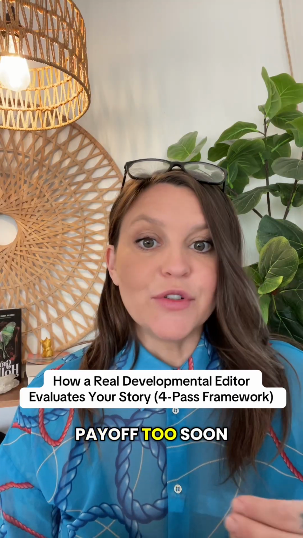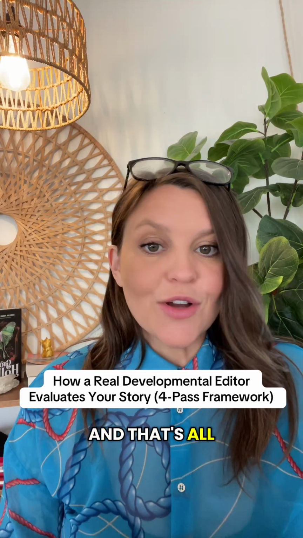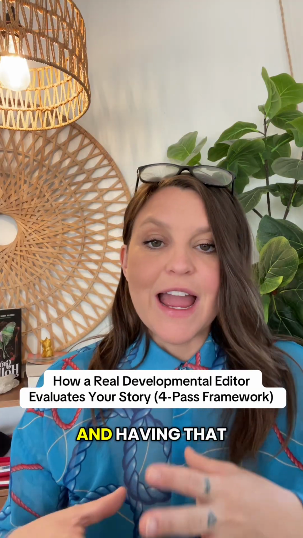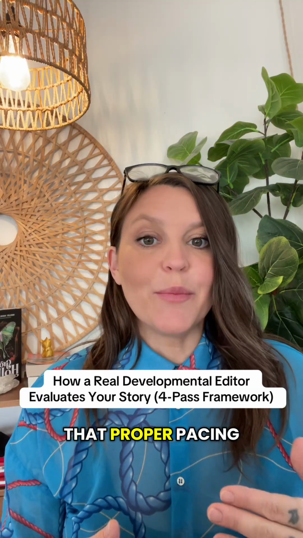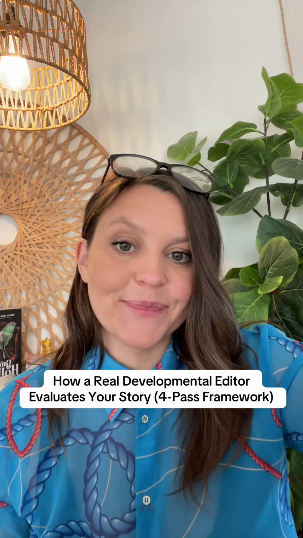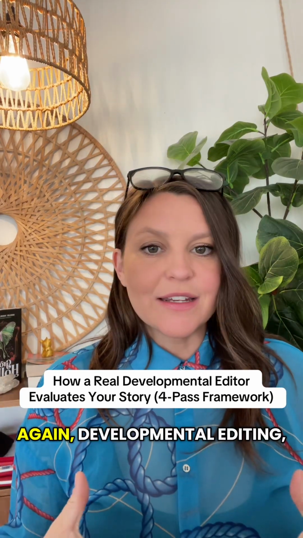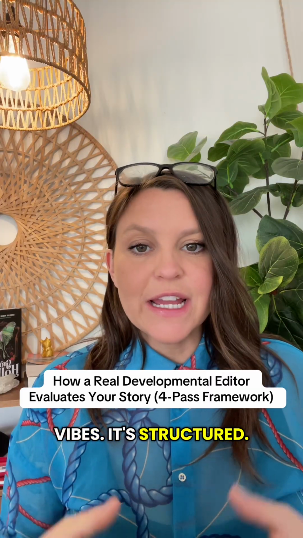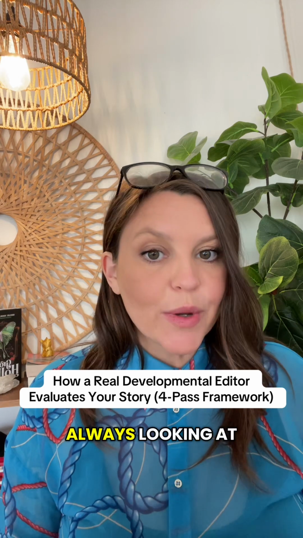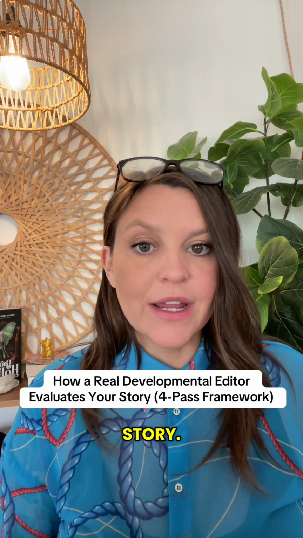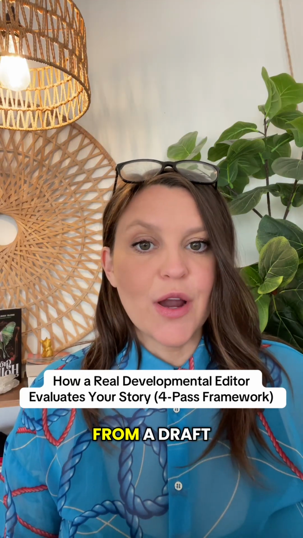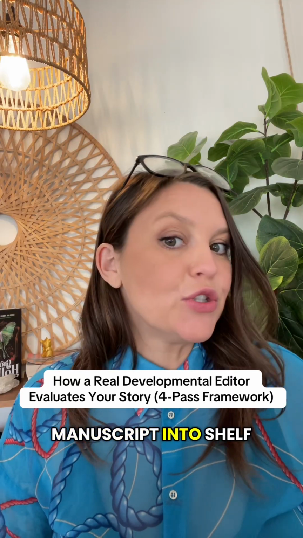We don't want payoff too soon or too late. And that all comes down to reader experience, POV, consistency, and having that emotional payoff and that proper pacing throughout your story. Again, developmental editing, it's not just vibes, it's structured. It's these 4 parts that I'm always looking at to strengthen your story. And it is exactly what can turn a book from a draft manuscript into shelf ready.